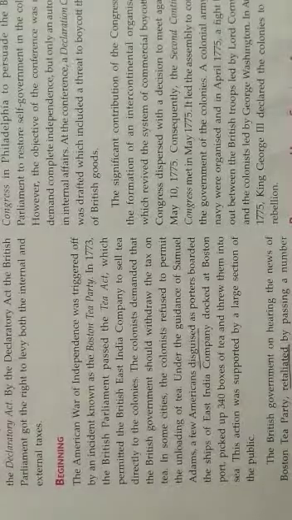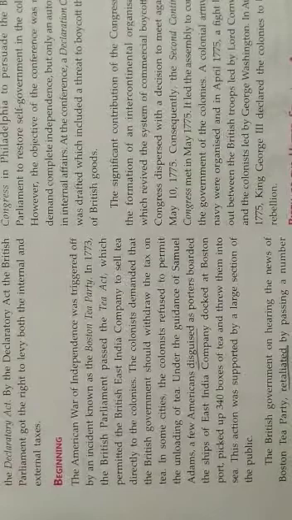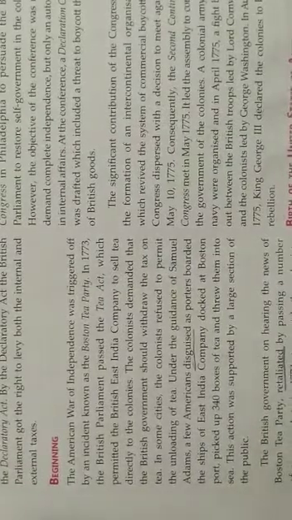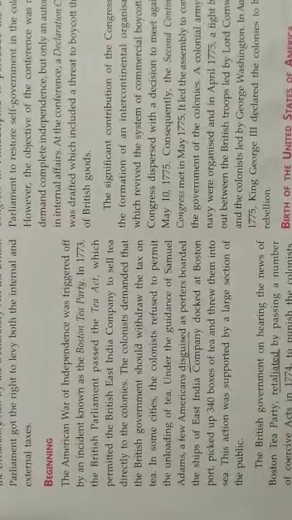Good morning, girls. We already discussed the various causes that led to the outbreak of the American Revolution. Today, we'll be discussing how the American War of Independence began.